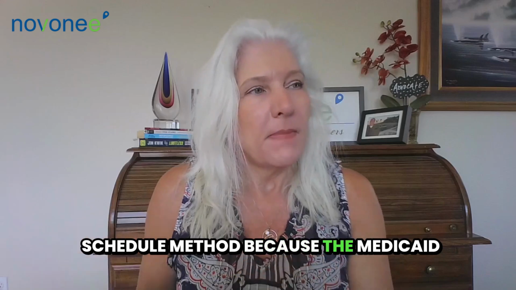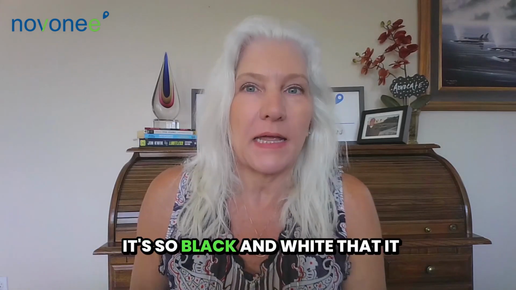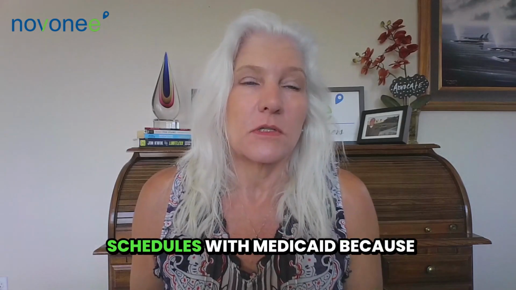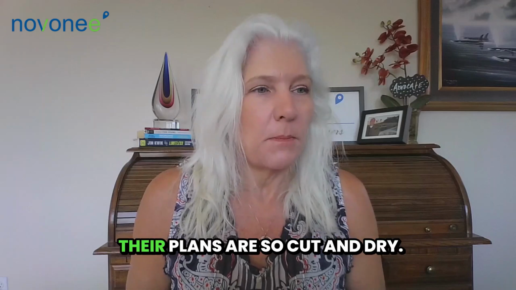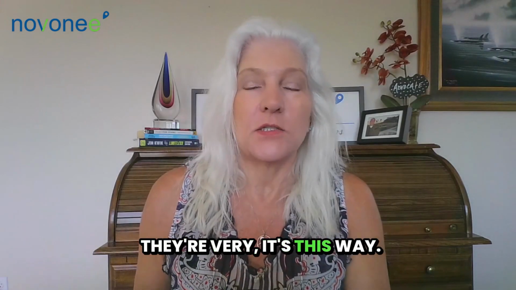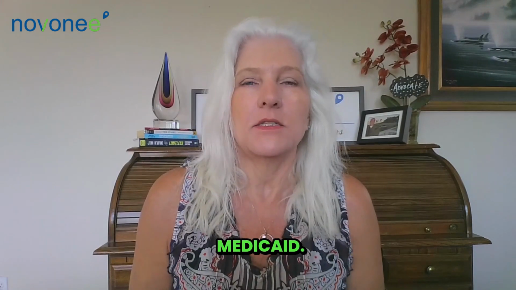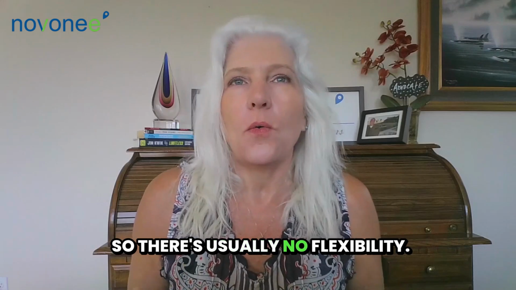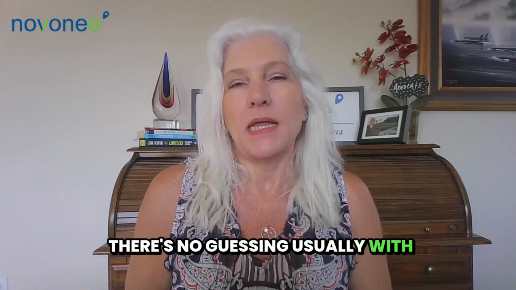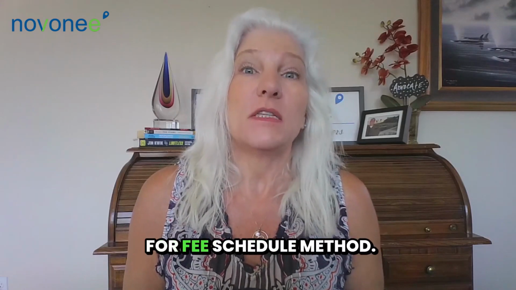It probably makes more sense to use the fee schedule method, because the Medicaid plan is so cut and dry. It's so black and white that it makes a lot of sense to use fee schedules with Medicaid. There's no gray area usually with Medicaid, so there's usually no flexibility. There's no guessing usually with Medicaid. So I think Medicaid makes a lot of sense for the fee schedule method.